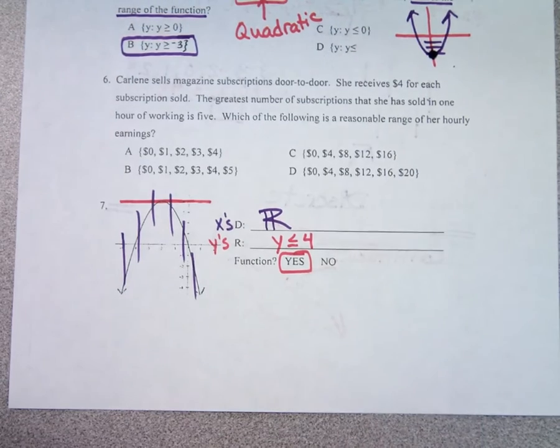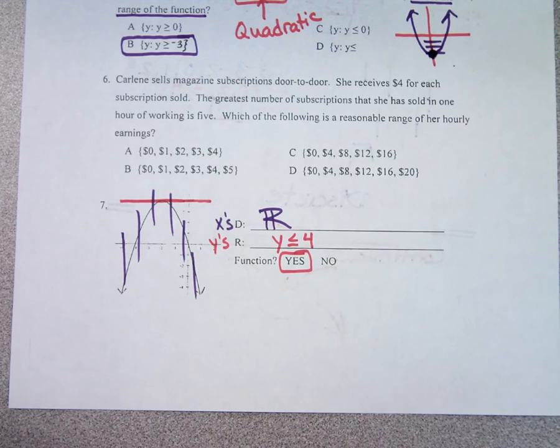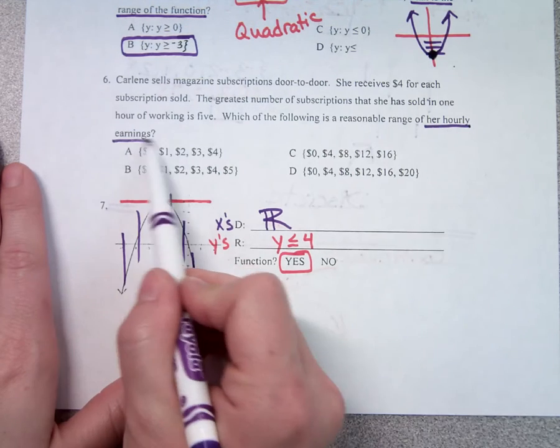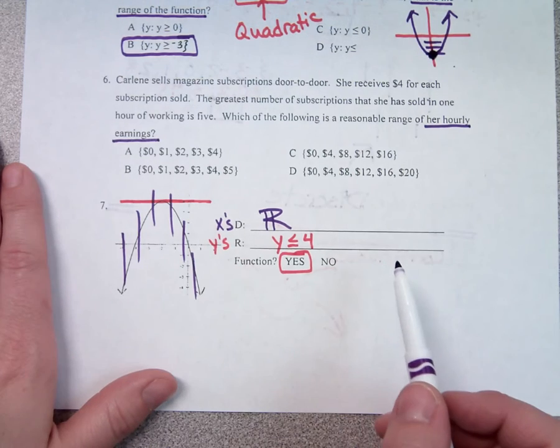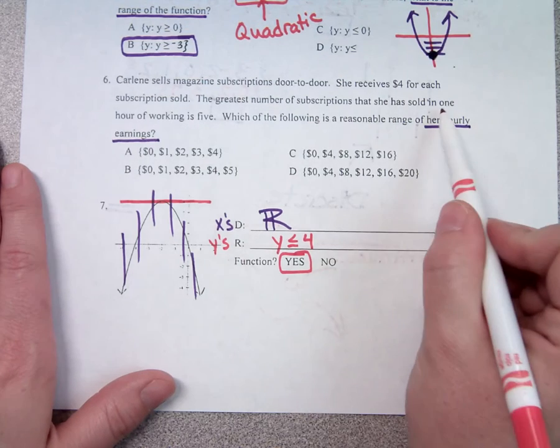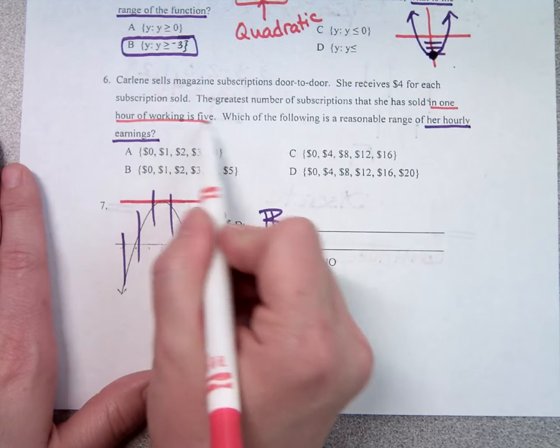Okay, number 6. Carlene sells magazine subscriptions door to door. She receives $4 for each subscription sold. The greatest number of subscriptions that she has sold in 1 hour of working is 5. Which of the following is a reasonable range of her hourly earnings? So I'm trying to figure out what her hourly earnings could be. She's selling magazines. What's the greatest number she sold in an hour? The greatest number she sold in 1 hour is 5.